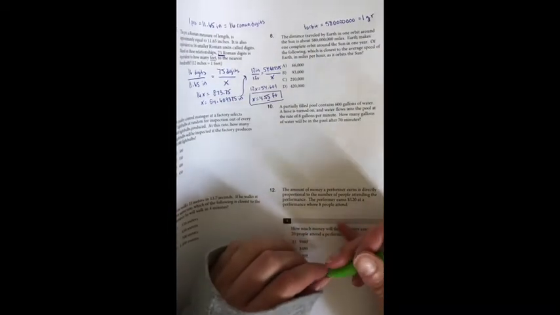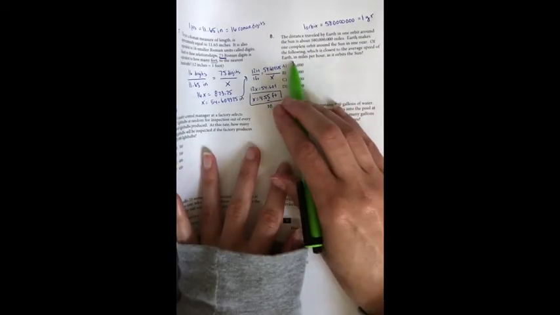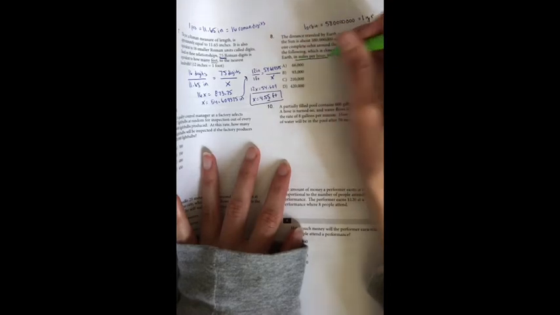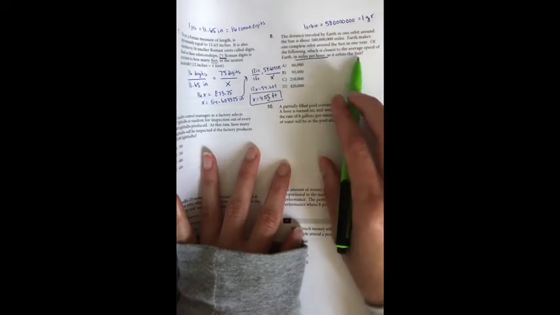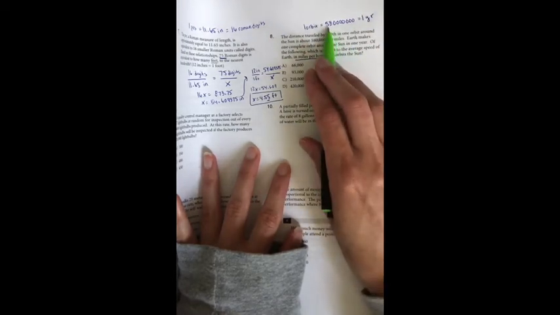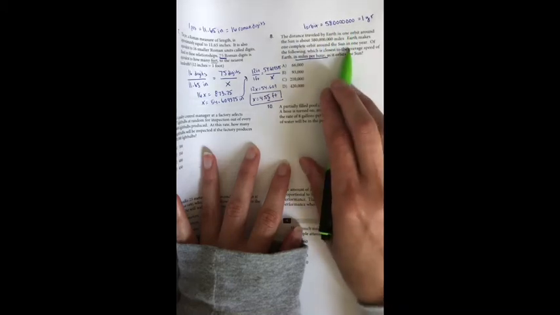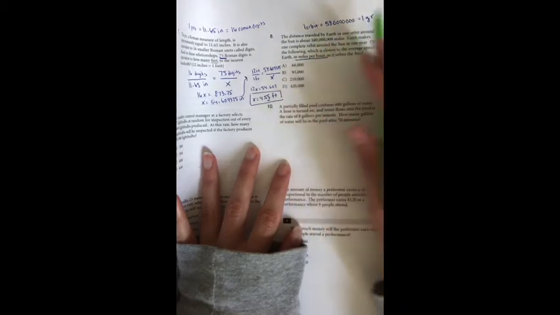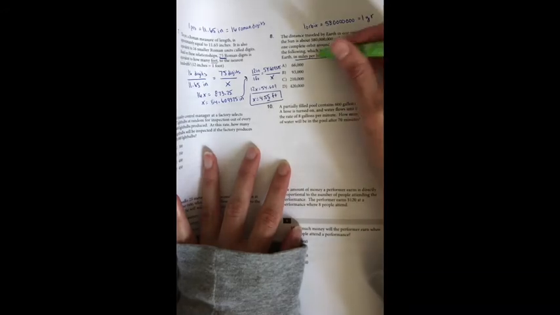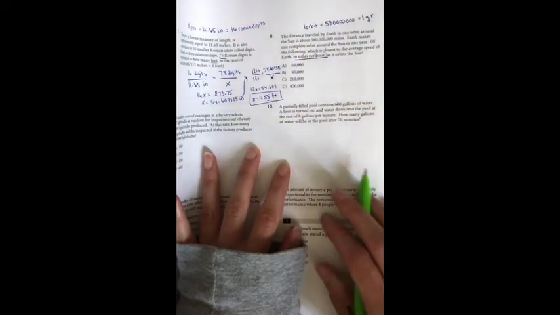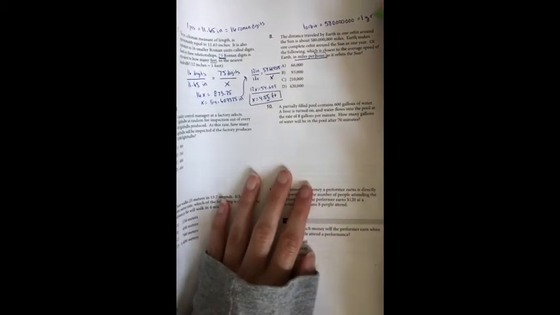Of the following, which is the closest to the average speed of Earth in miles per hour as it orbits the sun? So right now we have 580 million miles per year, and we need to get it per hour. All right, so a year is 365 days, right?